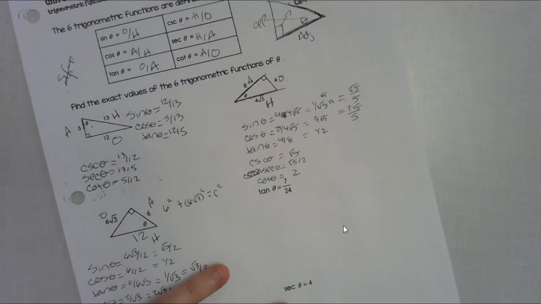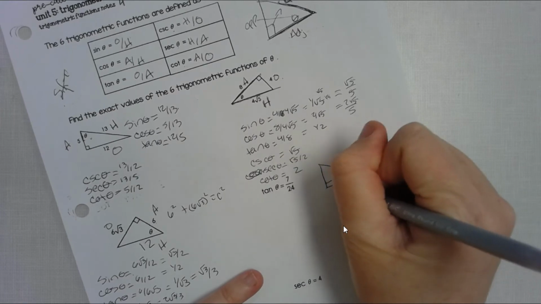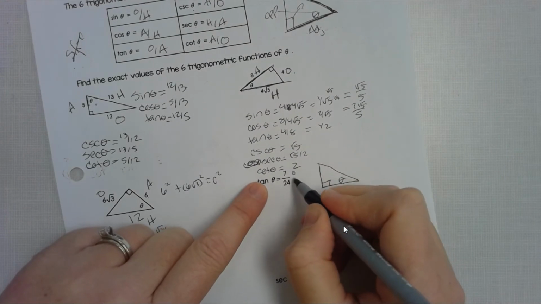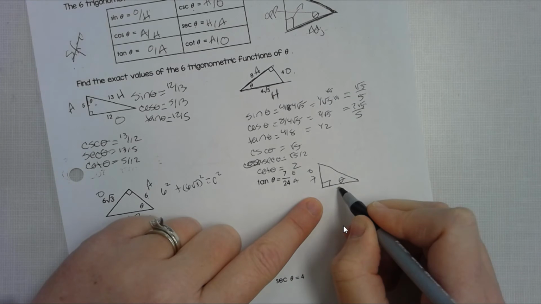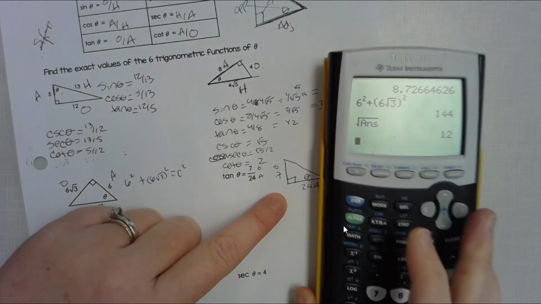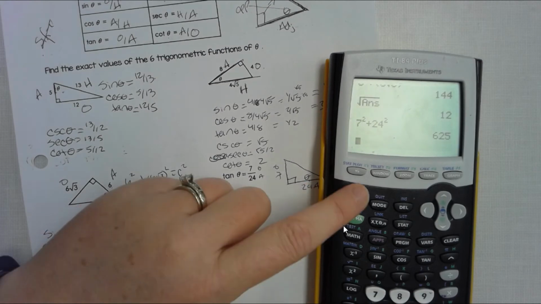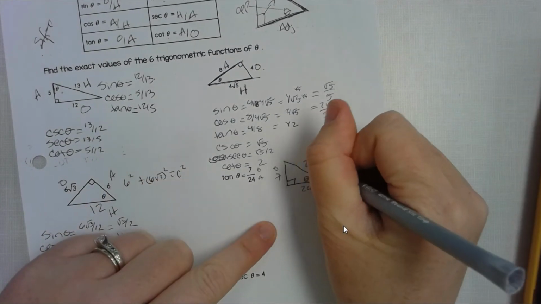So right here, now what you're going to have to do is draw your triangle yourself for this problem. So I'm just going to make that my angle right there. From my angle, remember tangent is OA. So opposite of this angle has to be the 7, and the adjacent has to be 24. And then you'd use the Pythagorean theorem, a squared plus b squared equals c squared, and I get 25 for my hypotenuse.